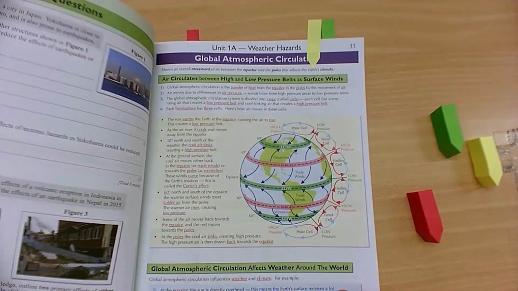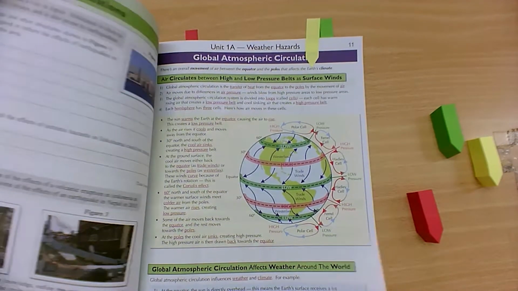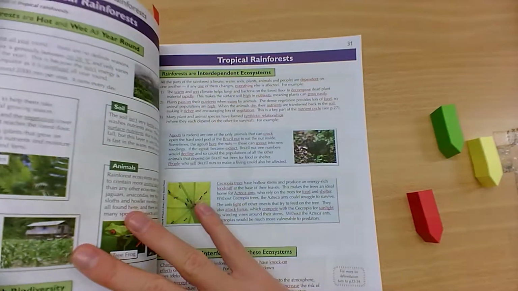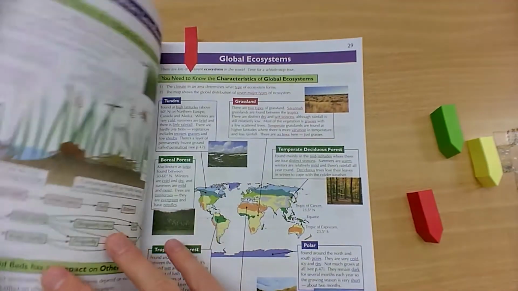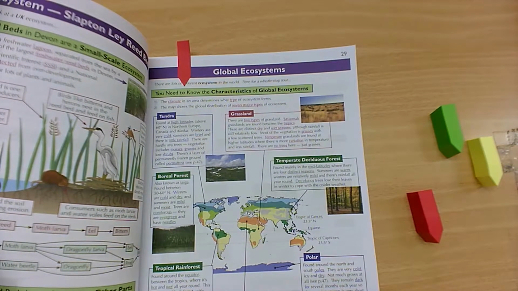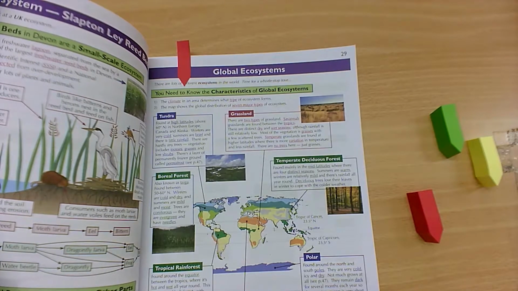However, for example, you could say I'm not particularly strong on global atmospheric circulation, and you could then go on to go and say quite a way away that actually I'm really, really weak on global ecosystems with a red tab. And by doing things like this, you can very clearly build up a picture of where your areas of strength are and where your areas for development need to be.